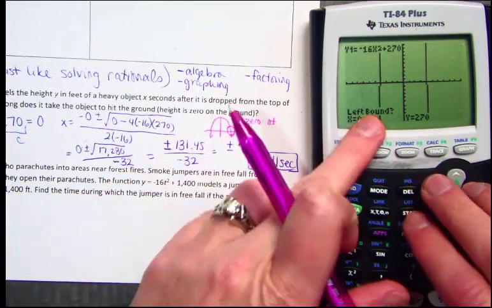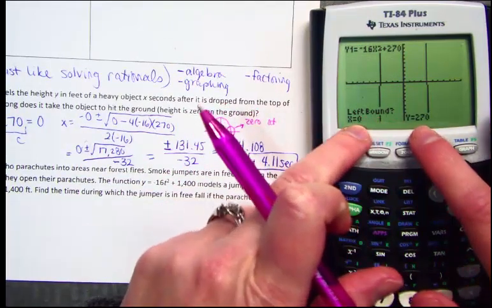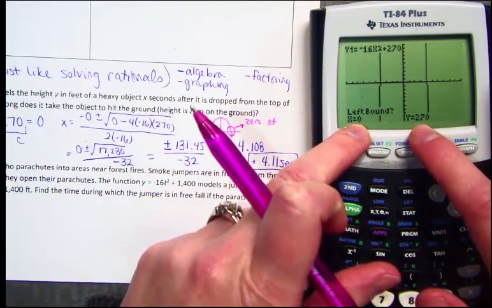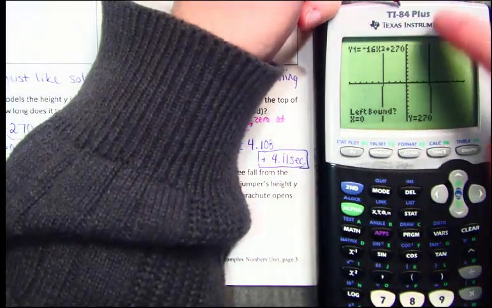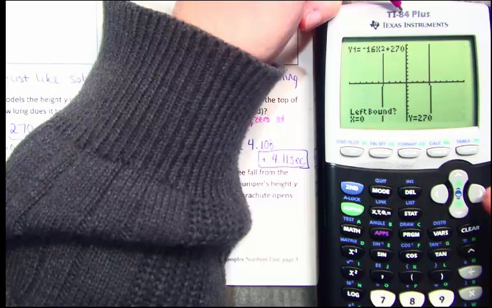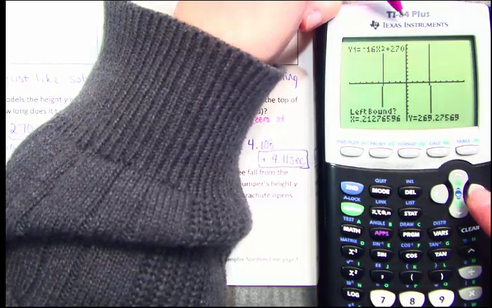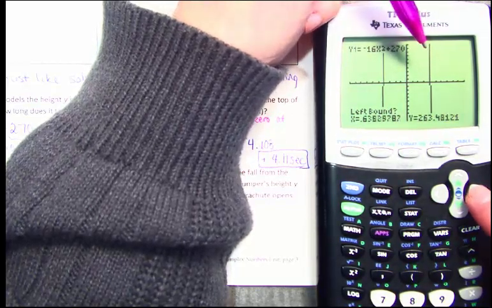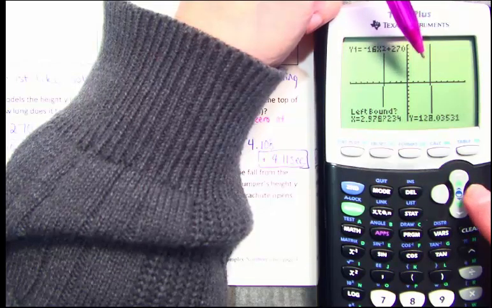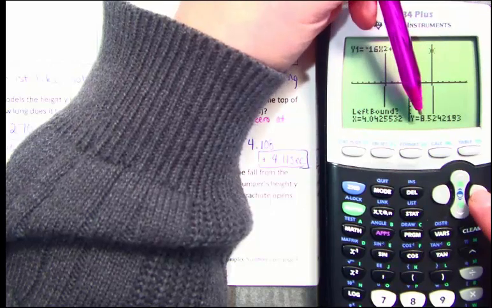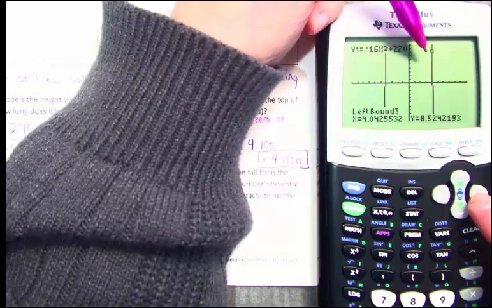It's asking me for a left boundary. Now these coordinates tell me where my cursor is right now. It's 0 side to side and 270, so I'm way up on the top of my screen. I'm going to use my right arrow button to start getting closer down here until I hopefully see it appear. Oh, it's starting to get lower and lower. It's starting to come down where I can see it. Oh, finally, there's my cursor.